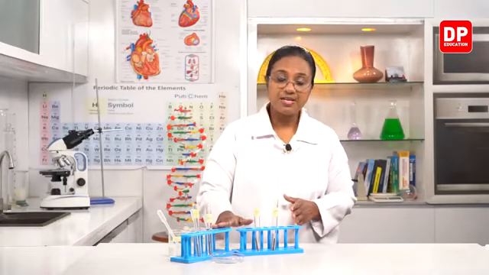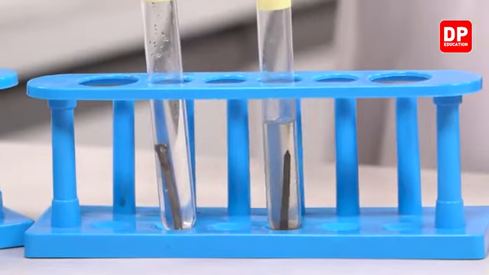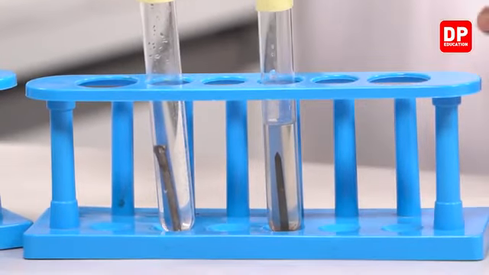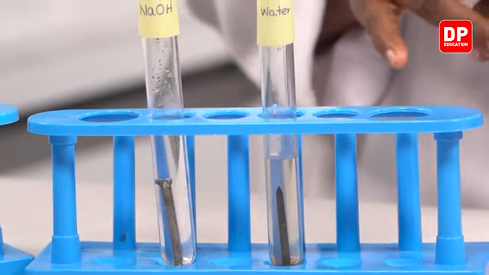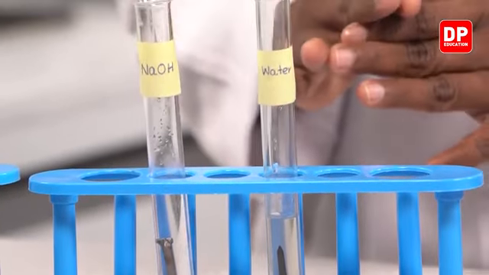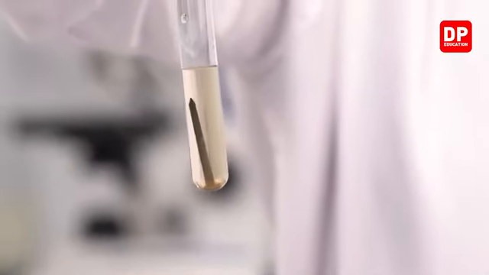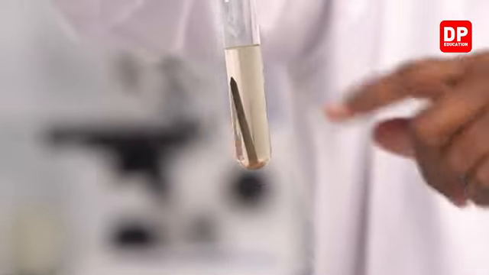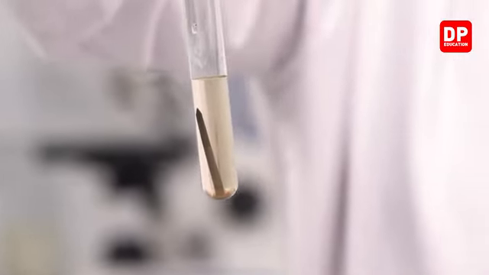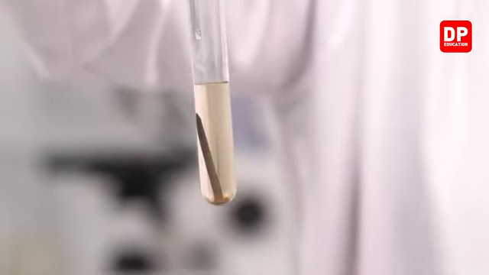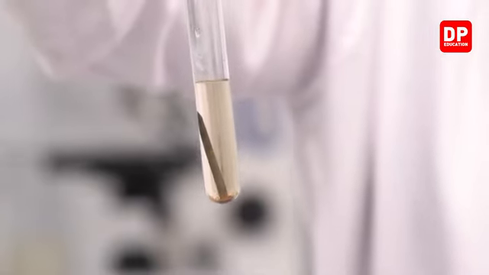Okay, students. So now here I have the observation, the same setup prepared yesterday. Now here you can see water with a clean iron nail, and NaOH solution with an iron nail. Now you all can have a look at the observation. Look at this test tube with water and iron nail. Can you all see the small amount of rusting that has taken place there? You can observe the rust on the iron nail as well as the color of the water. It has become slightly brownish in color. So that means there has been rusting.